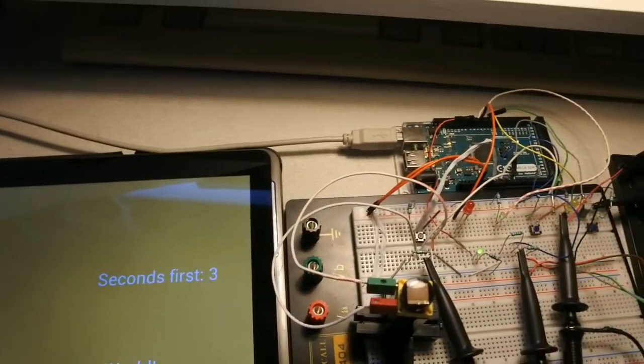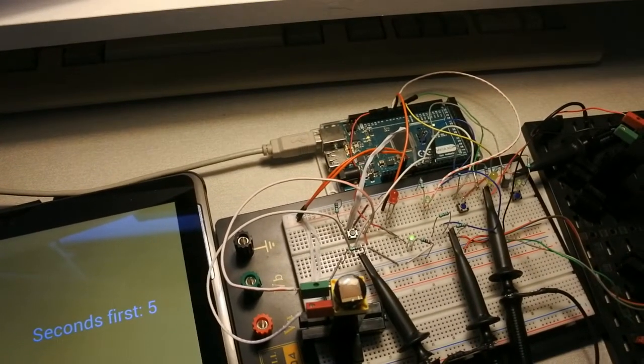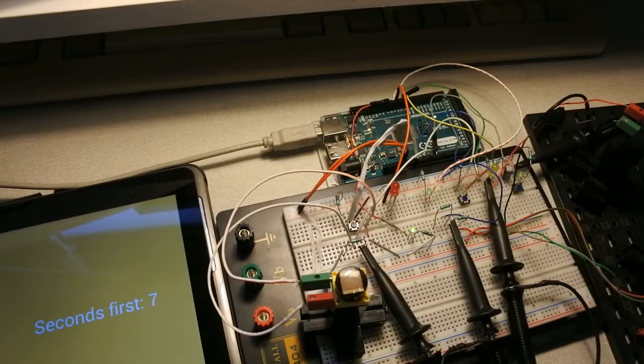And by the way, the Arduino is programmed in AVR C.